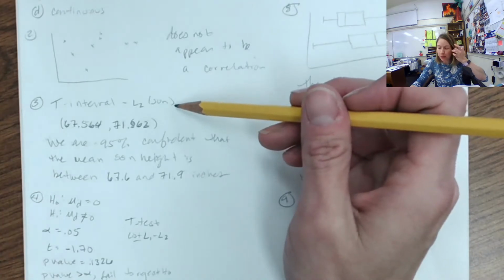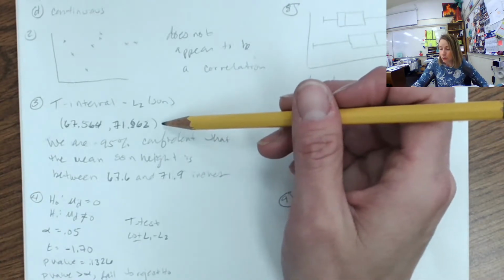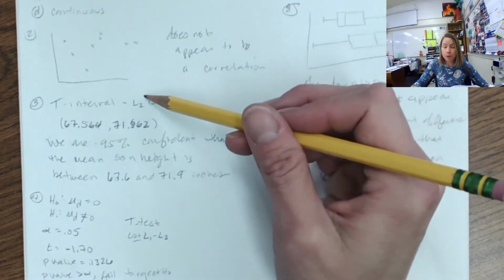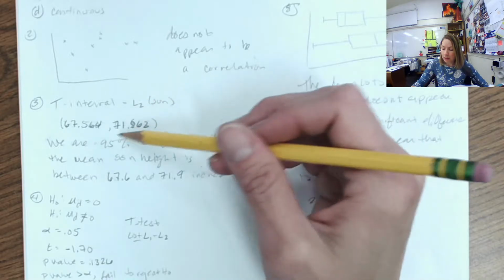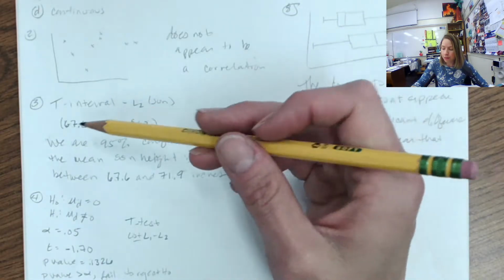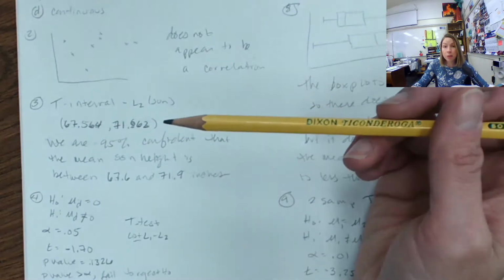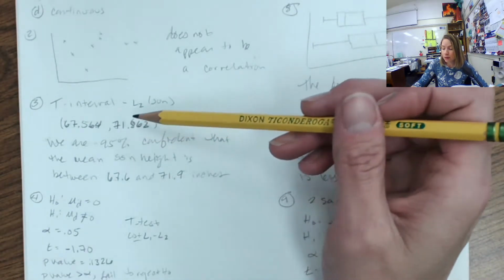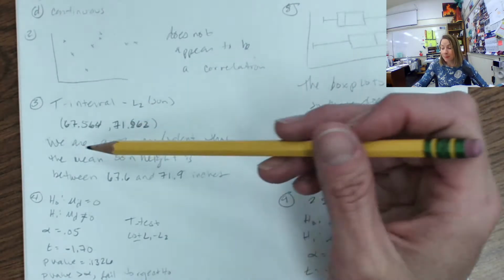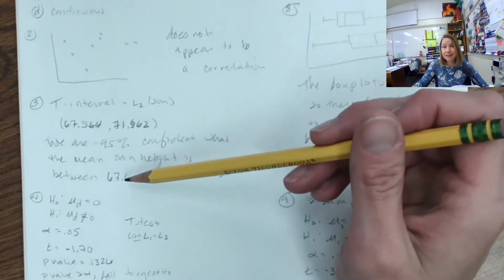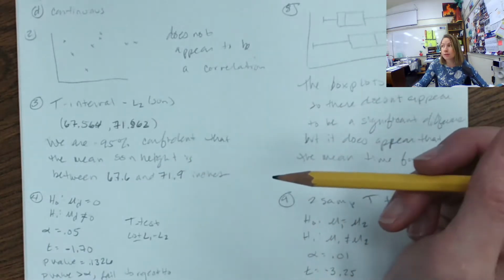The next one, they want us to do a confidence interval for the mean son's height. So that's going to be T interval, and for me, my son's height, I had that in list 2. So I ended up using list 2 for that, and I've got 67.564 is my lower, and then the upper is 71.862. So we're 95% confident that the mean son's height is between 67.6 and 71.9 inches.